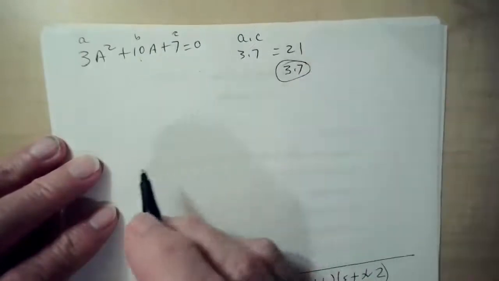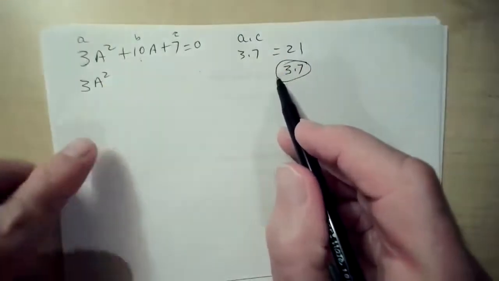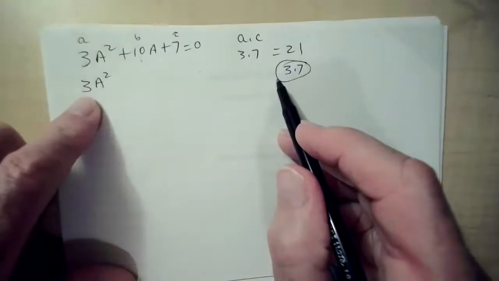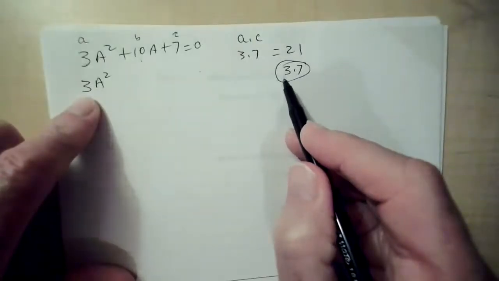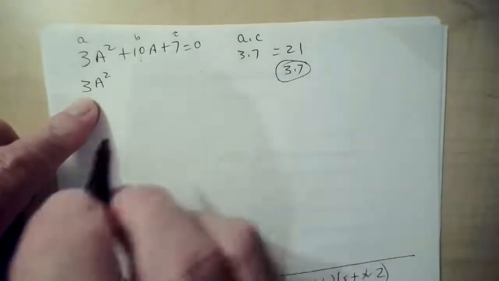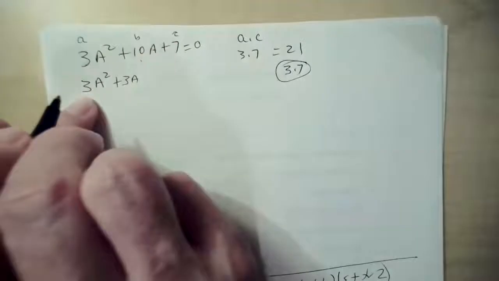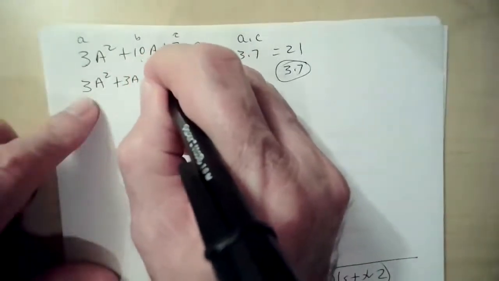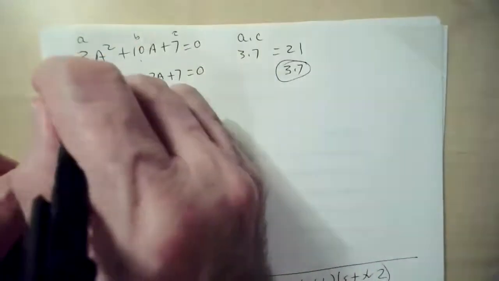3 times 7. So we have 3a squared. Now which one do we want to put next to the 3? 3 or the 7? The 3, because they're factors of each other. Plus 3a plus 7a plus 7 equals 0.